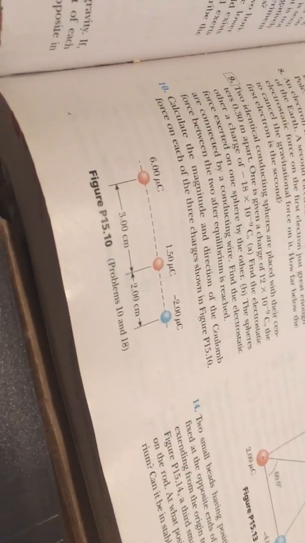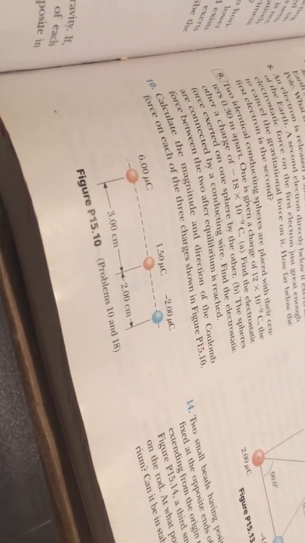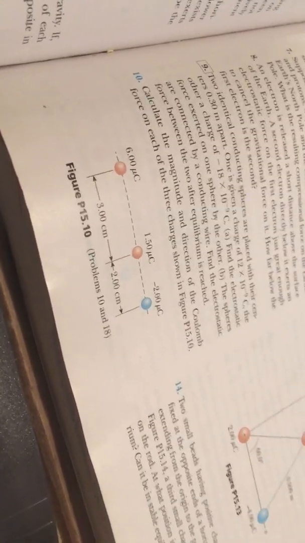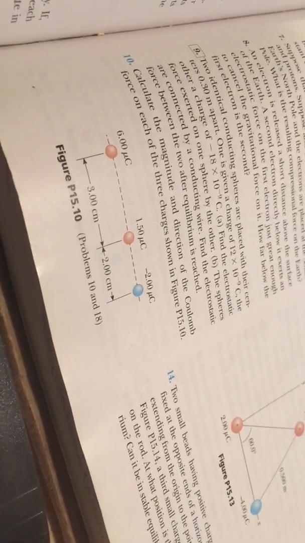Hello, today I'll be doing problem 10 from chapter 15. This asks us to basically calculate the magnitude and direction of the three particles here. So let's assess the problem.